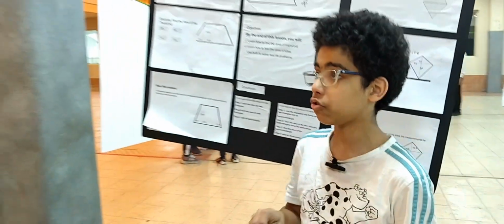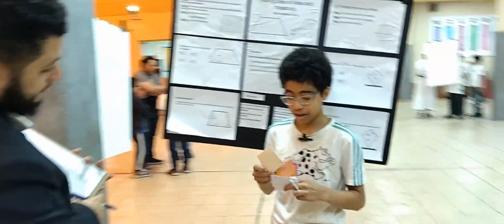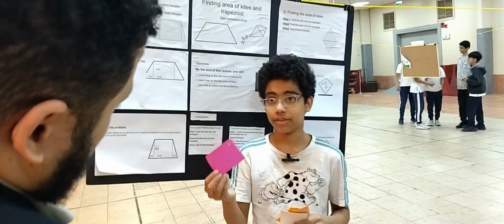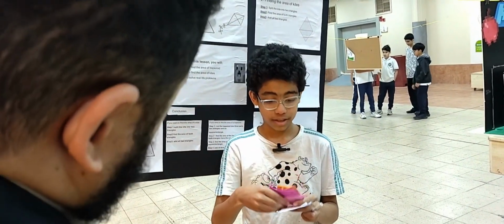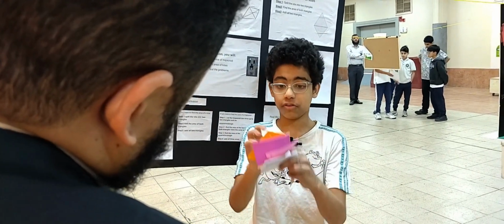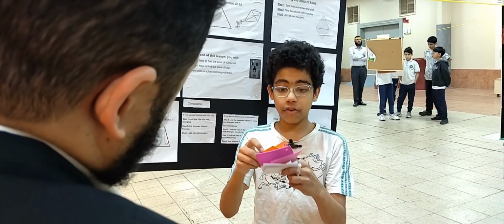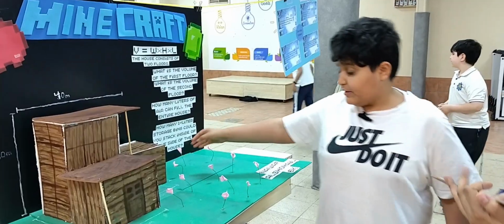First, before we learn how to find the area, we should get familiar with the shapes. What is this shape? This is a square. Right. What is this shape? Rectangle. Right. What is this shape? Triangle. Now, if you add a rectangle and a triangle, you will get a trapezoid over here. Then, if you add 2 triangles, you'll get a kite. Those are the 2 shapes.